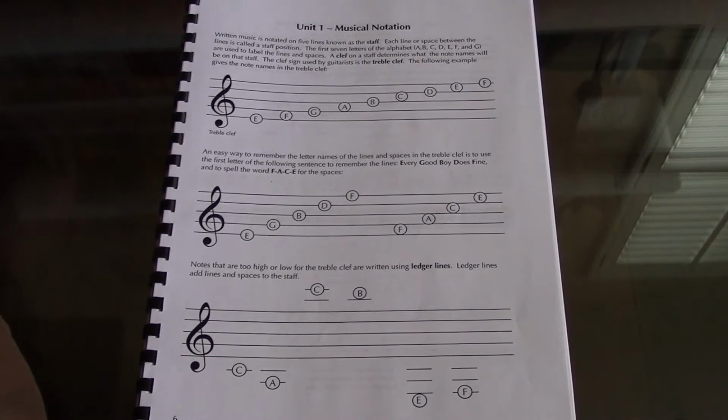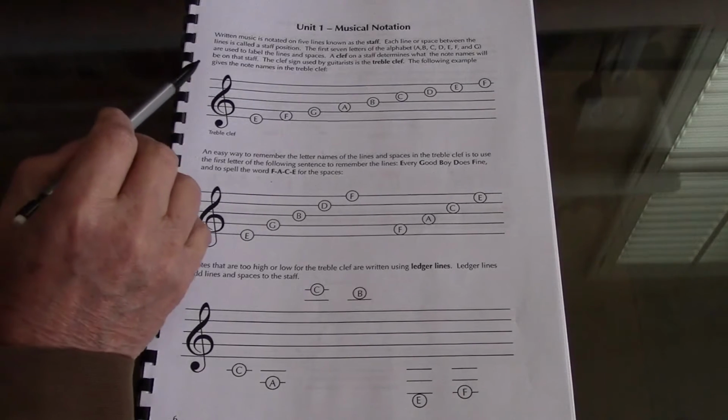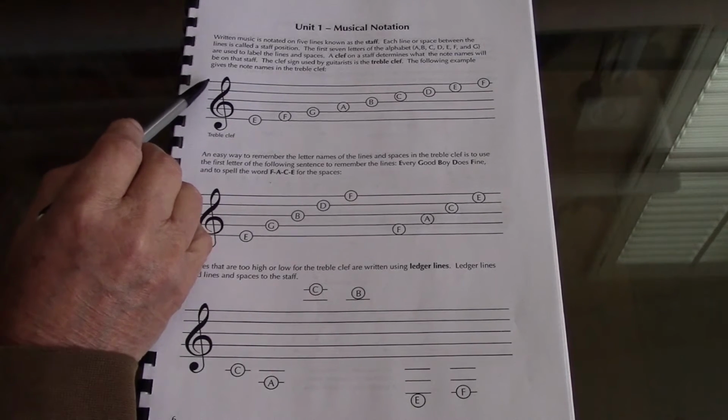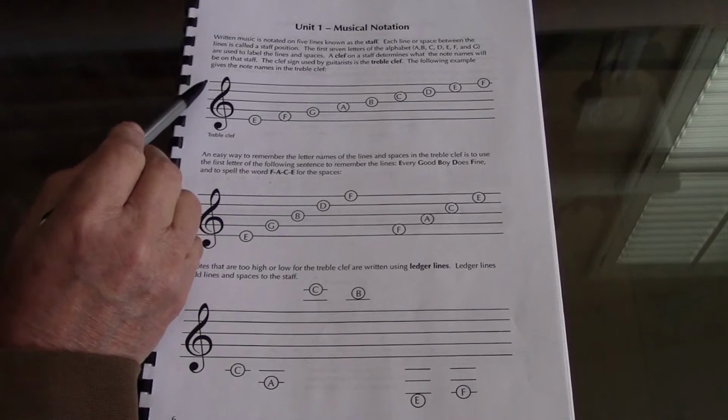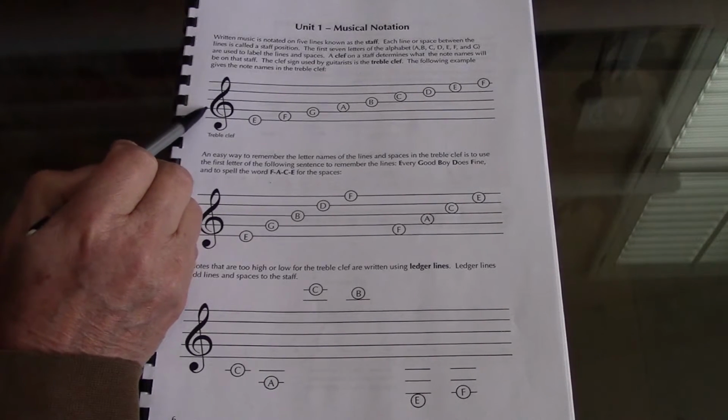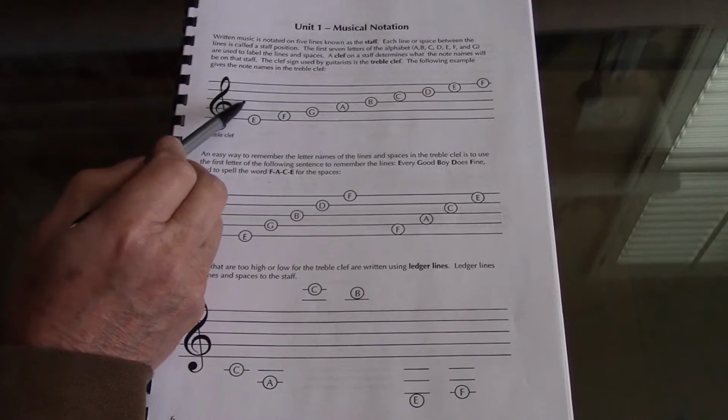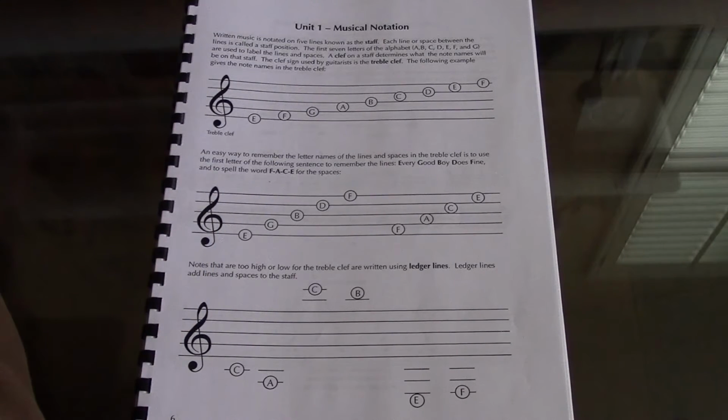But of course, since the course requires no prerequisite, I'm going to start as if students have never had any of this information given to them. At any rate, the 5 lines that we're going to be using in musical notation that you'll see here is known as a staff.